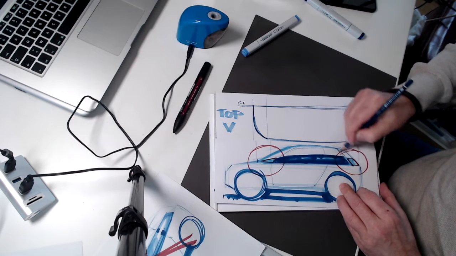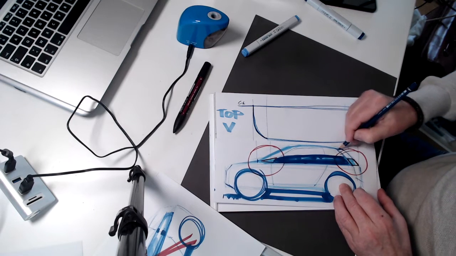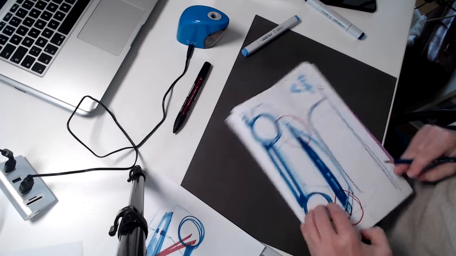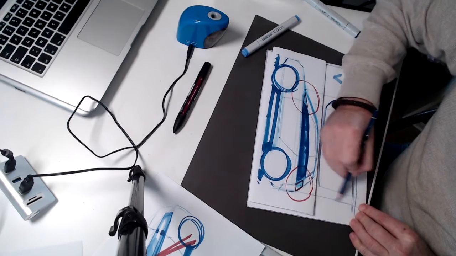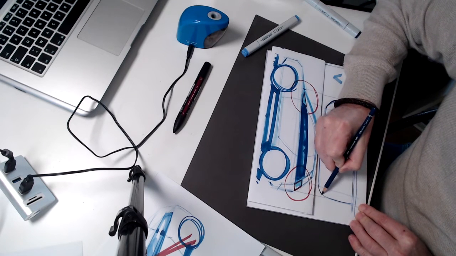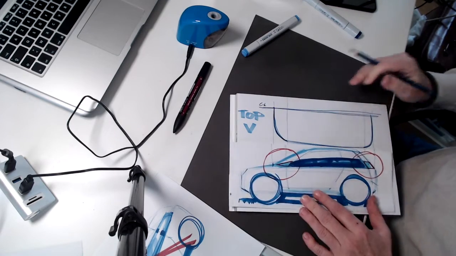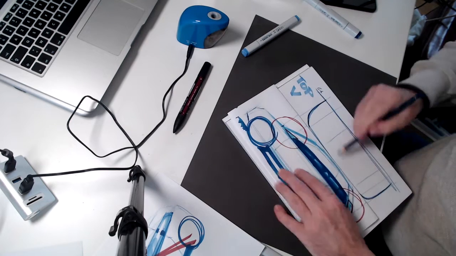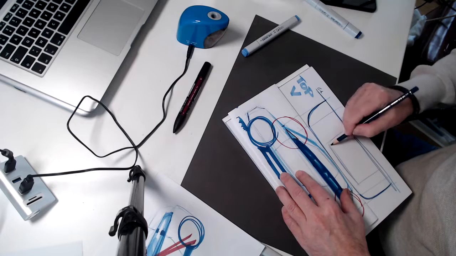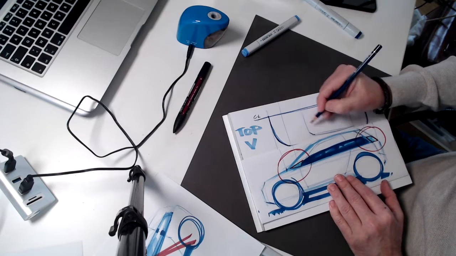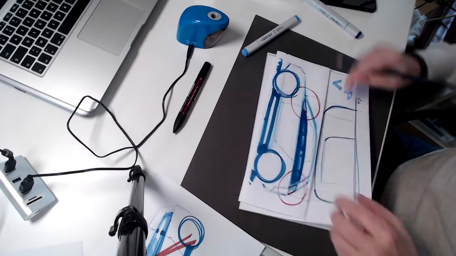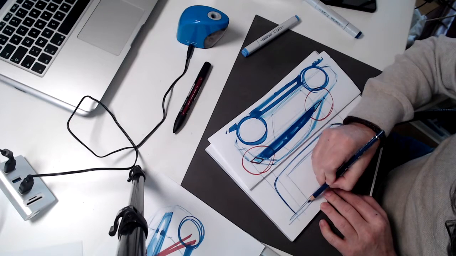Here we have the cut line of our tailgate that opens up, right? So from top view, this is our car, about the cabin.